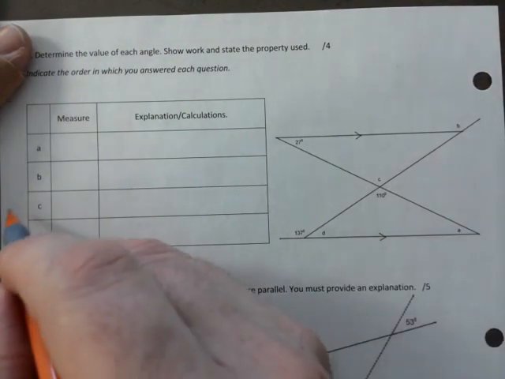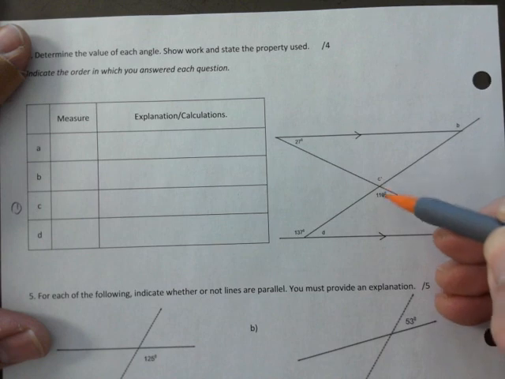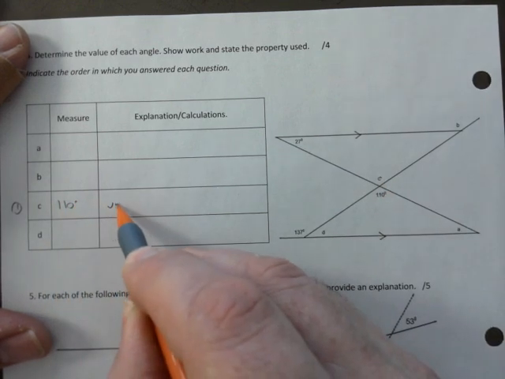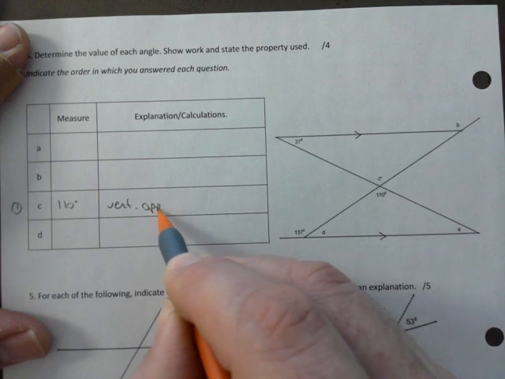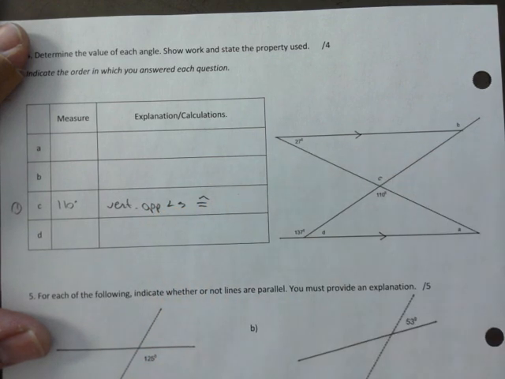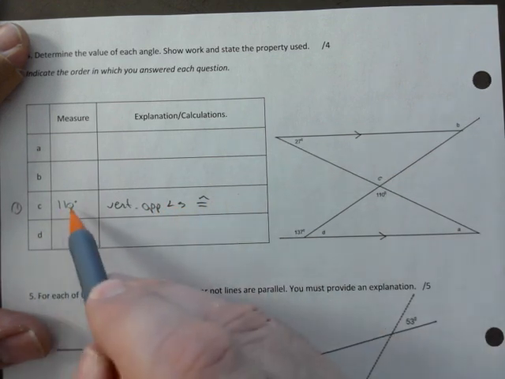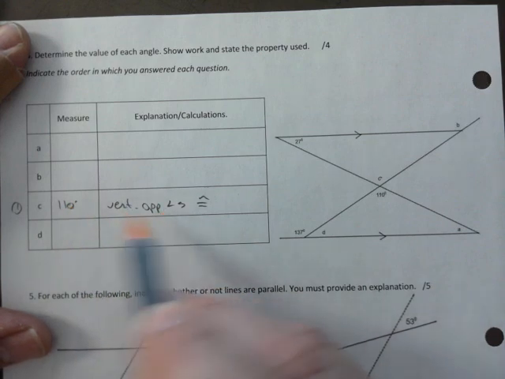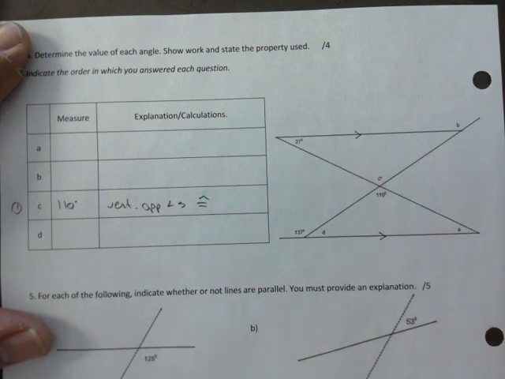I will start with C. To me, that's the easiest one. These are touching. So this would be 110. Vertically opposite angles are congruent. Done. That would be a 1 marker for the correct number and the correct justification. Half and half. Got it?